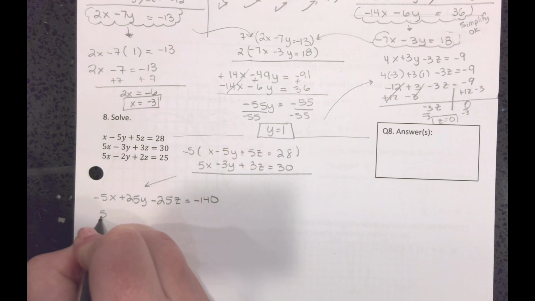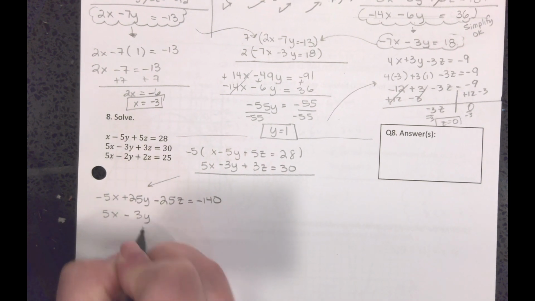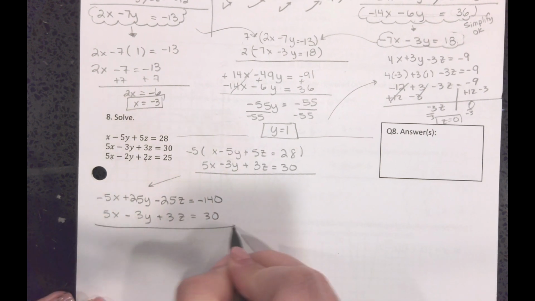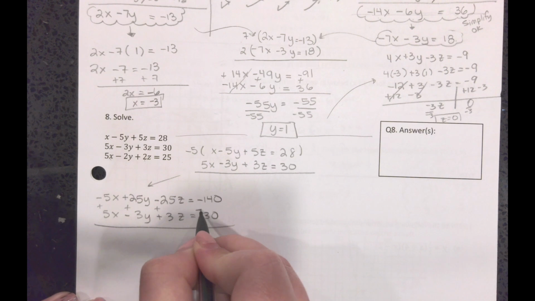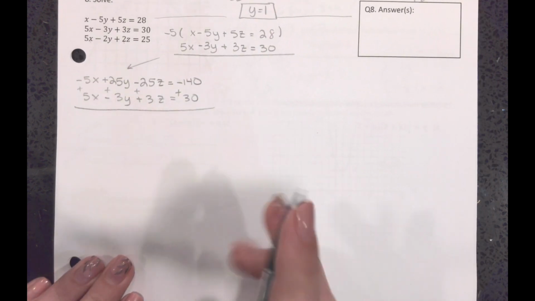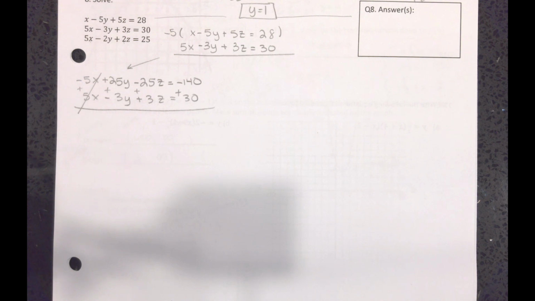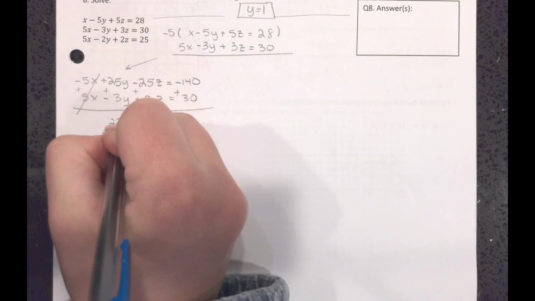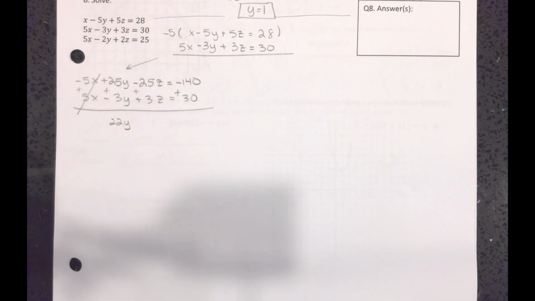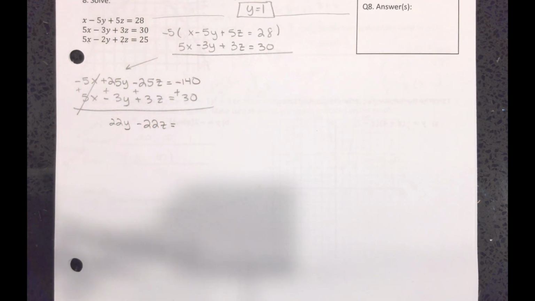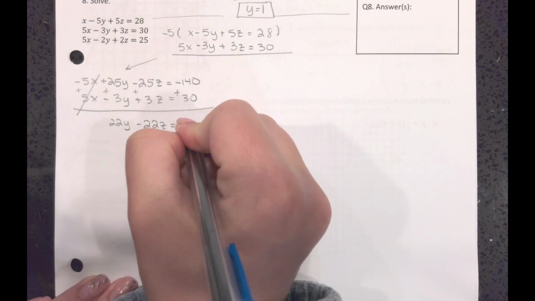Bring down the bottom one, 5x minus 3y plus 3z is equal to 30. We're going to add, eliminate that x. That's gone. We have 25 and -3, which is 22. We have -25 plus 3, which is -22. And -140 plus 30, which gives me -110.